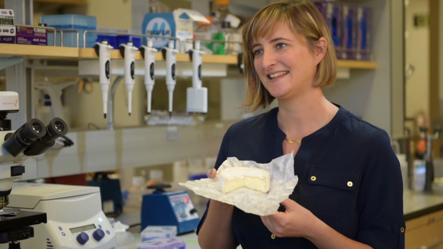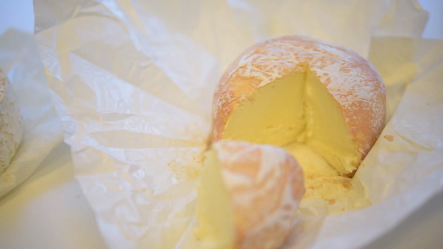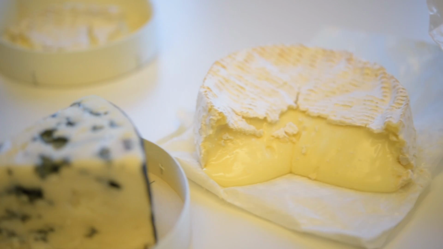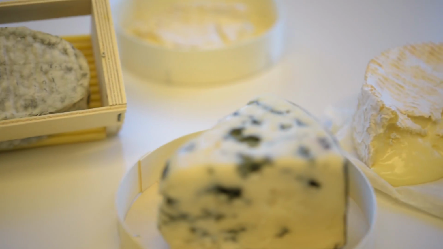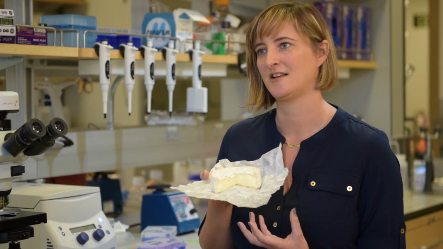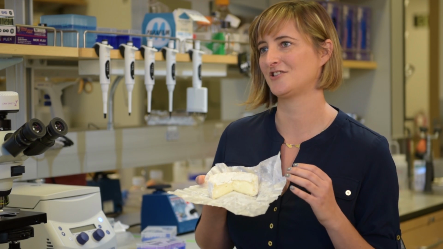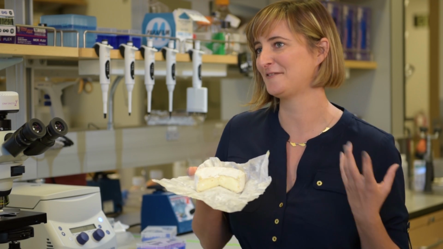The really fascinating thing about cheese is that it's an example of how humans over thousands of years have figured out how to manipulate microbial communities. So we're creating just the right conditions for the microbes that make this particular cheese. And if you change those conditions just a little bit, you'll end up with a different kind of cheese.